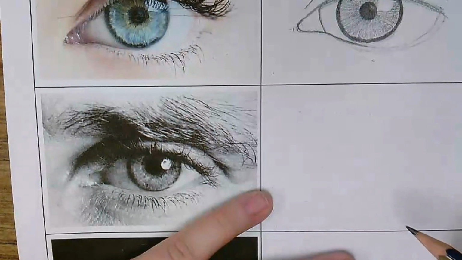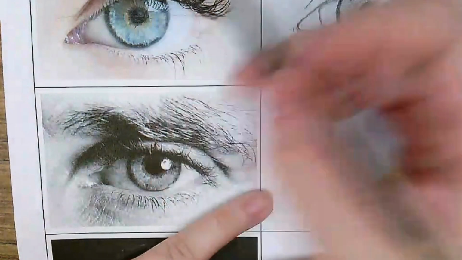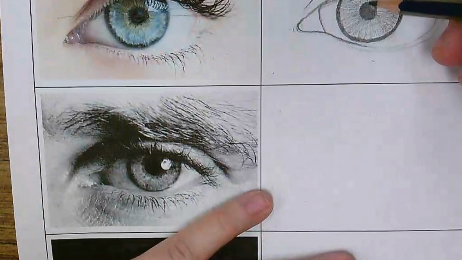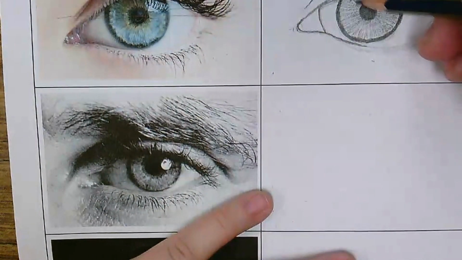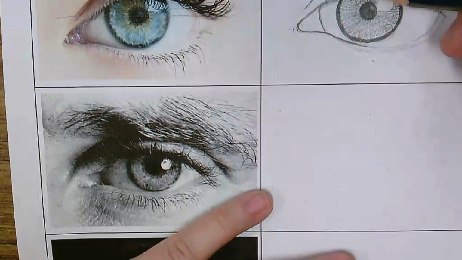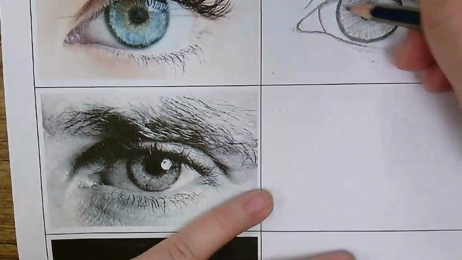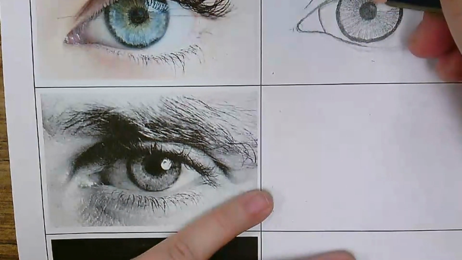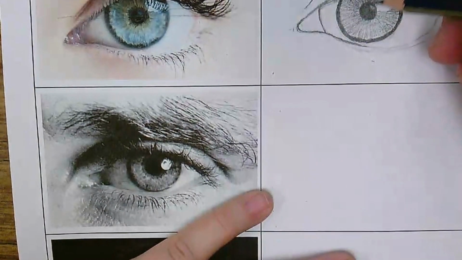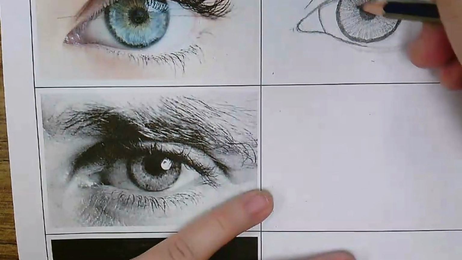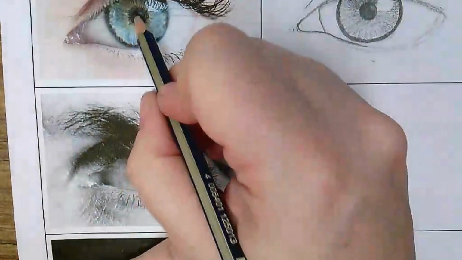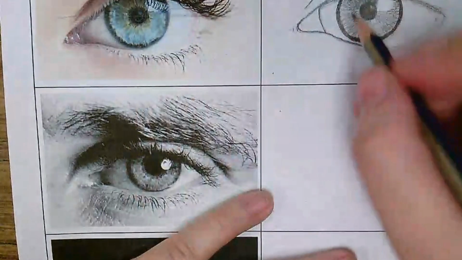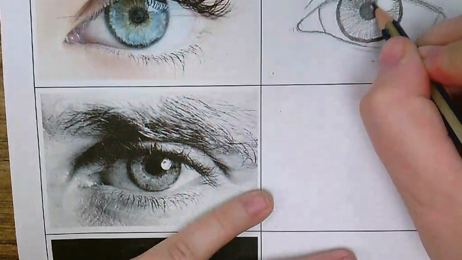Okay, so now it's getting a little bit closer. It's darker up here, so I'm going to go ahead and make this part darker. Okay, I do see some darker lines coming off the pupil, so I'm going to add those in.